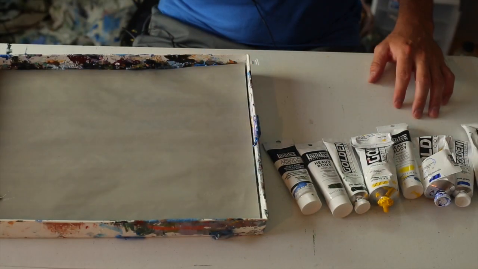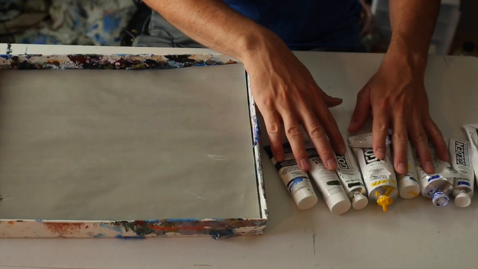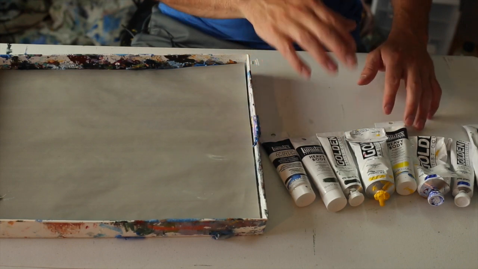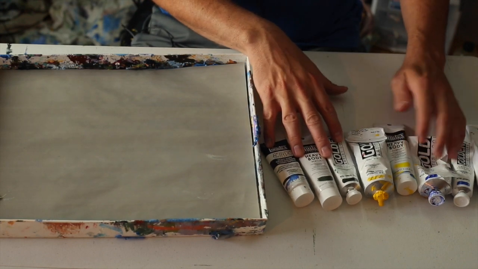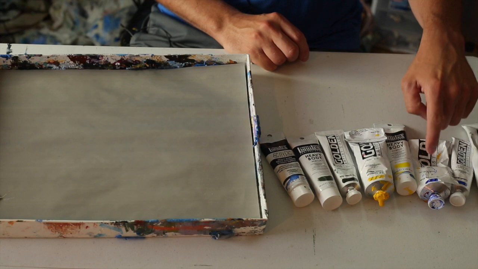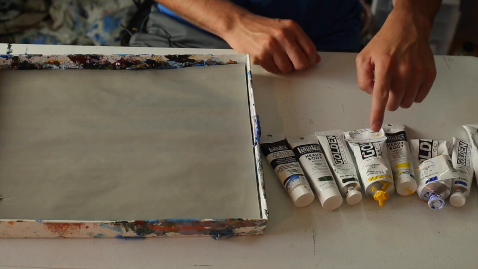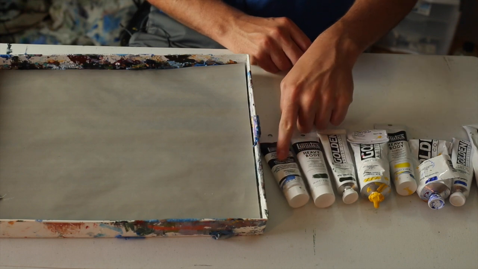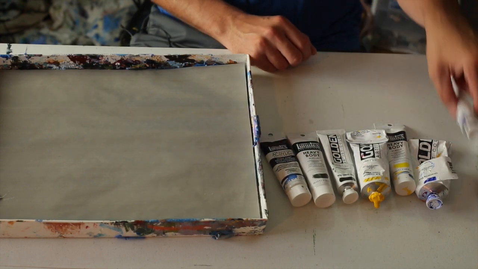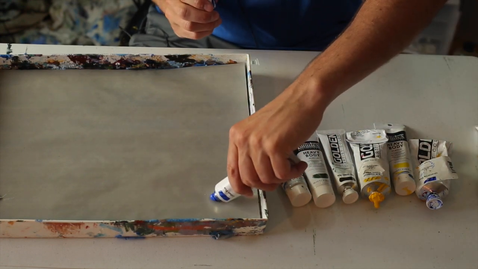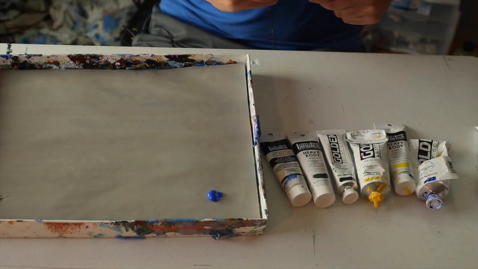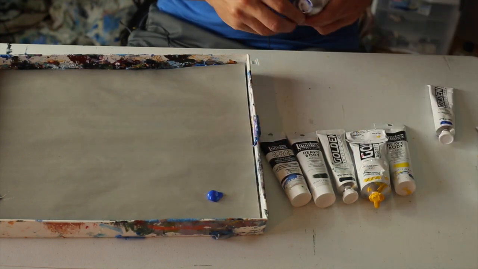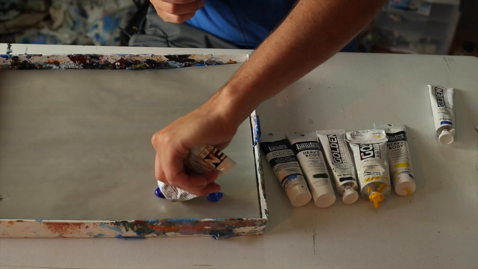Okay, for my colors, I'm going to limit my palette and make sure I can find the color out of these colors. I've got cobalt blue, ultramarine blue, cad yellow light, cad yellow medium, sap green, Hooker's green, and viridian green. First thing I'm going to try is to make some greens with my blues and yellows.